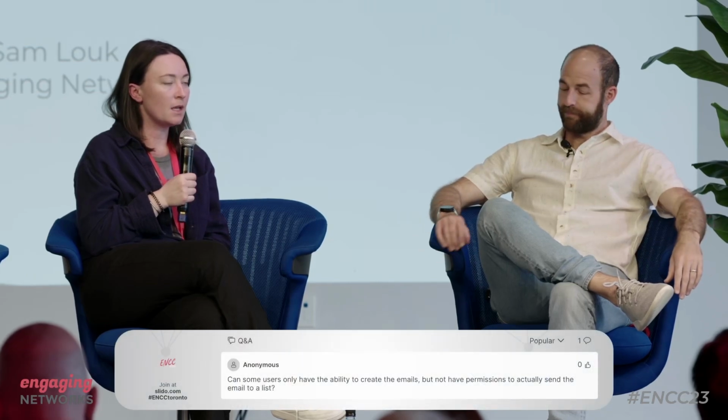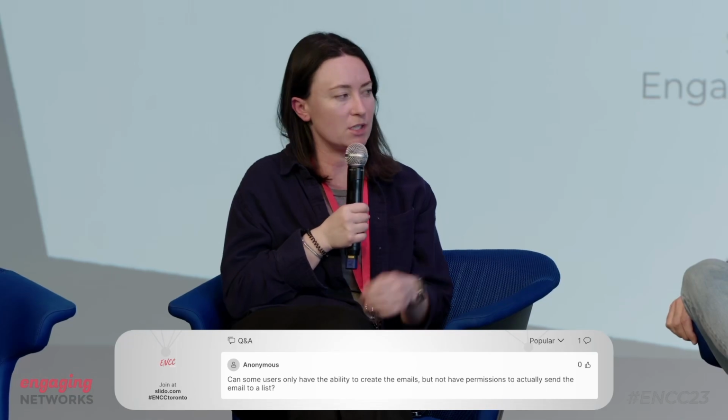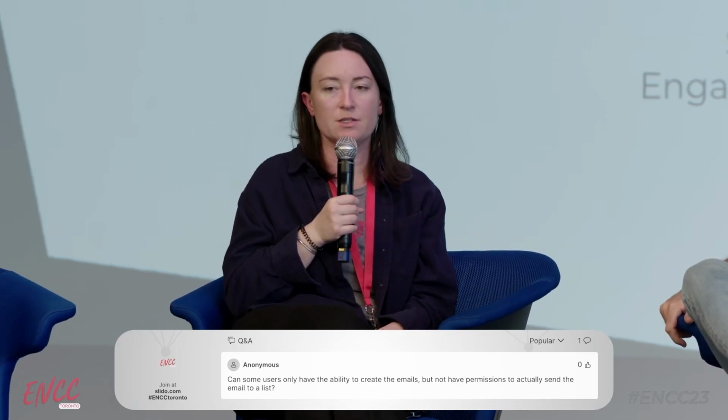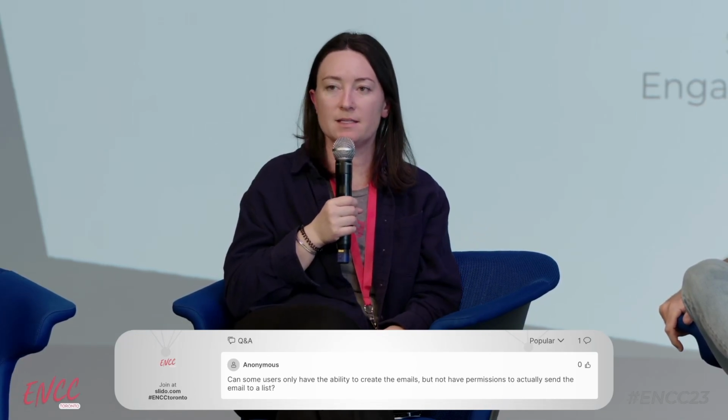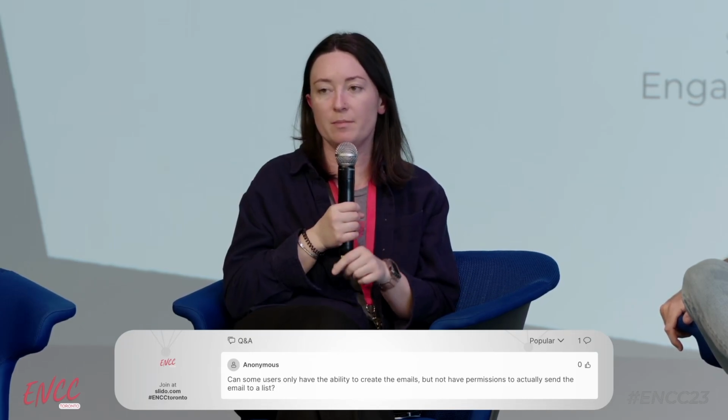And then, can some users only have access to create emails but not have permissions to actually send the email to a list? Yes, we have permissions related to that, and we've actually bolstered the permissions related to marketing tools as well. But yes, it is possible to allow a user to build an email but not send it.